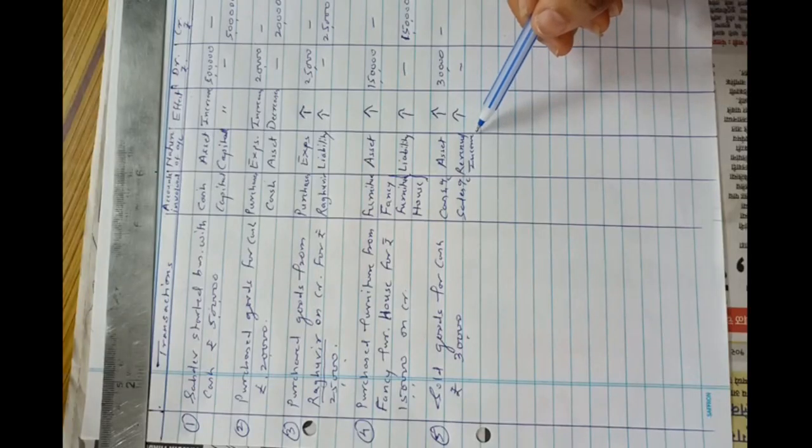Now increase in asset should be debited, so cash account will be debited by ₹30,000. And now sales account, our income is also increasing, and the rule says that increase in liabilities, capitals and incomes will be credited, so sales account will be credited by ₹30,000.